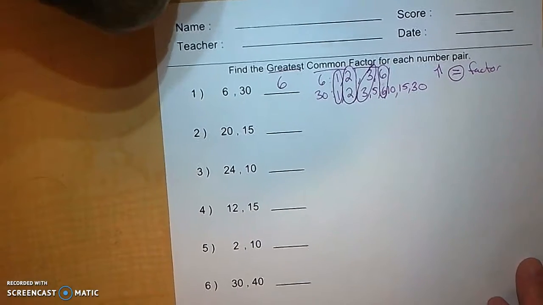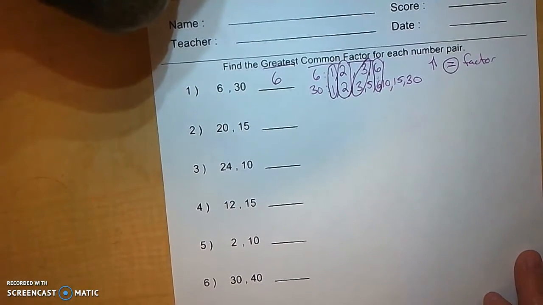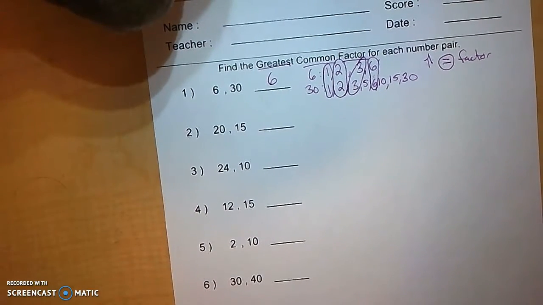Let's do the next one. Mr. Muskox, do you agree? I totally agree. I'm a Muskox and I love math. I know you love math, Mr. Muskox. He's so good. Good little Mr. Muskox.